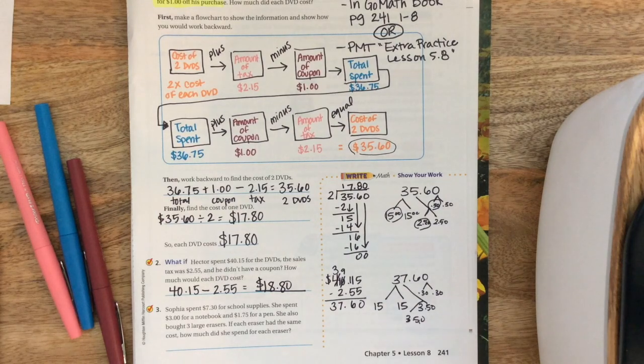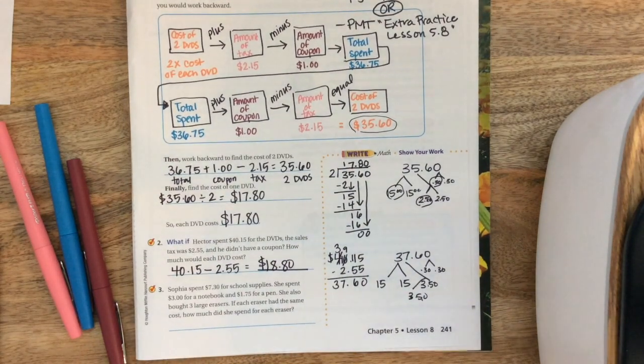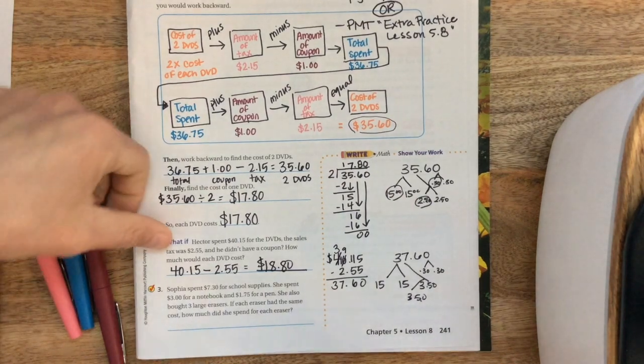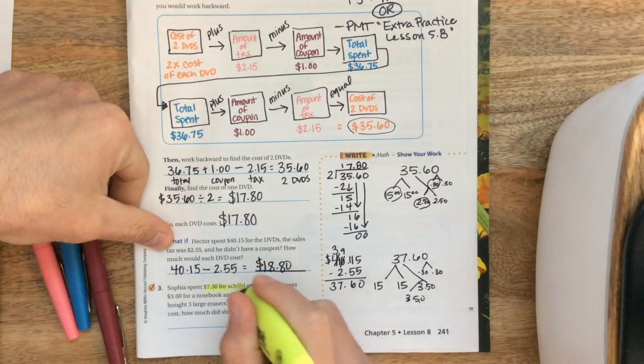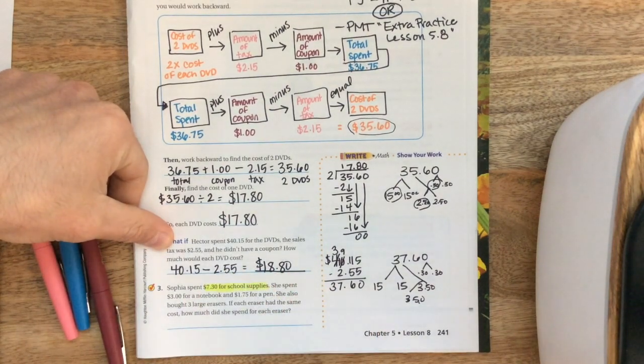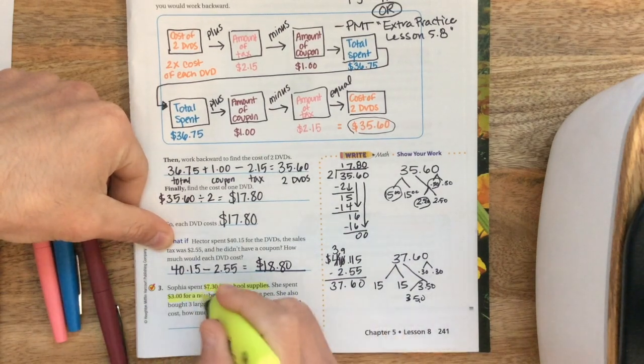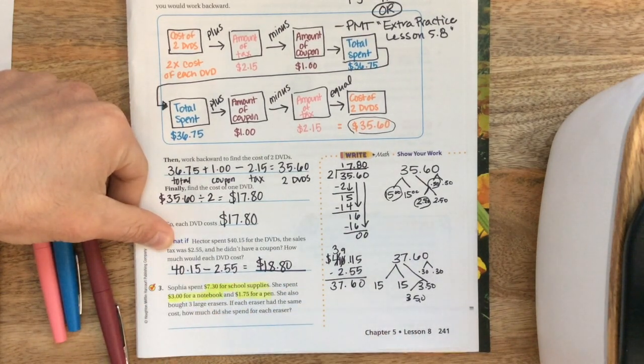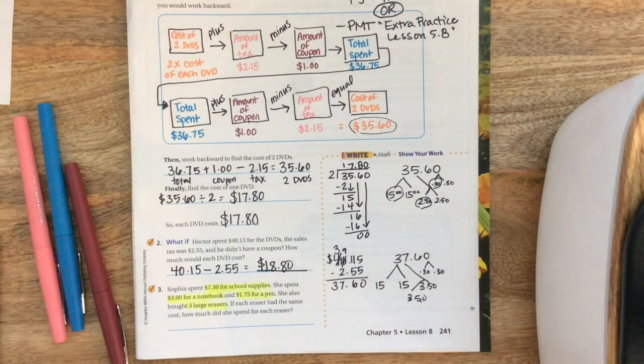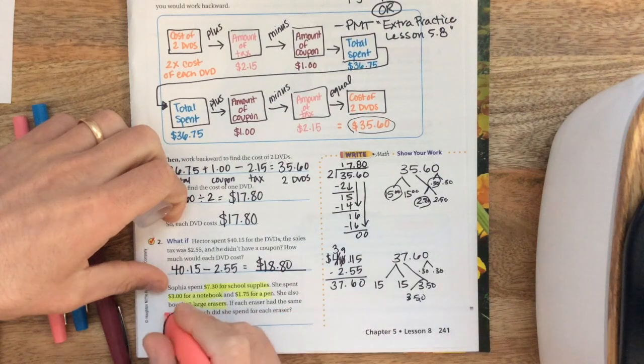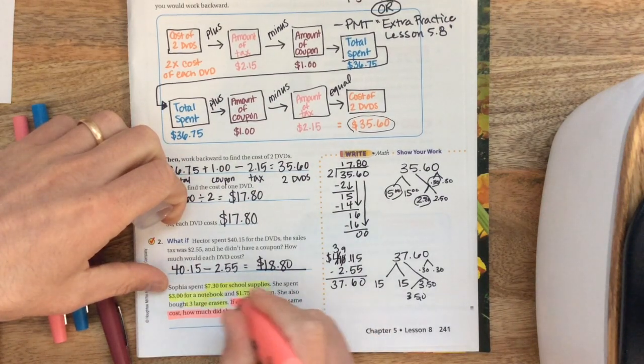And lastly, make sure you can see this. Sophia spent $7.30 for school supplies. She spent $3 for a notebook and $1.75 for a pen. Oh, I forgot to highlight on my last problem. Let's do this. Okay, so this is going to be her total. She spent $3 for a notebook, $1.75 for a pen. She also bought 3 large erasers. If each eraser had the same cost, how much did she spend for the erasers?